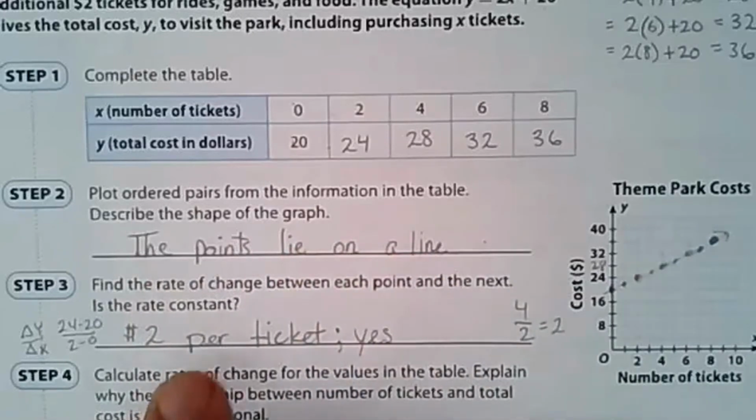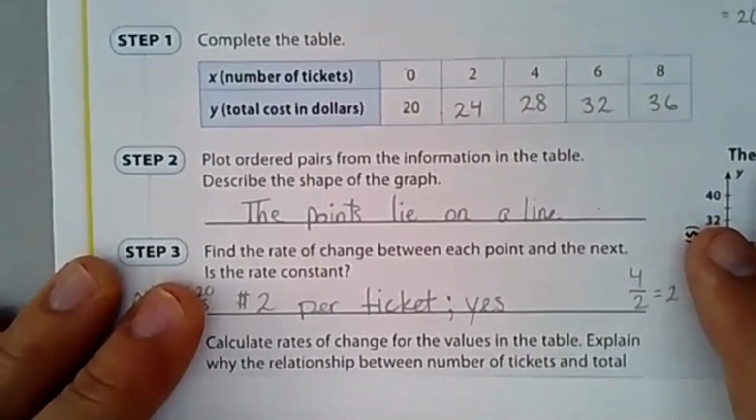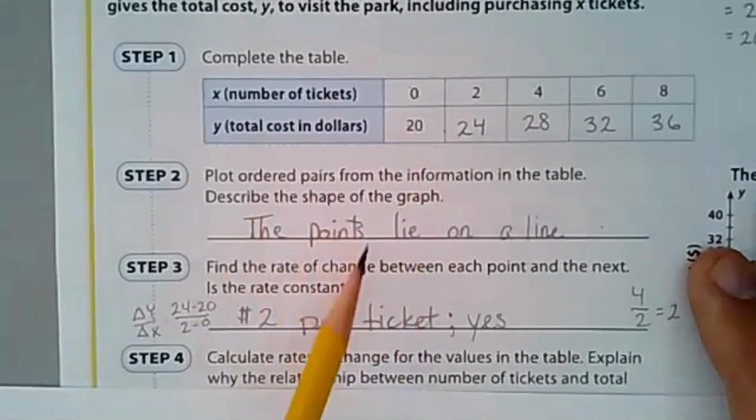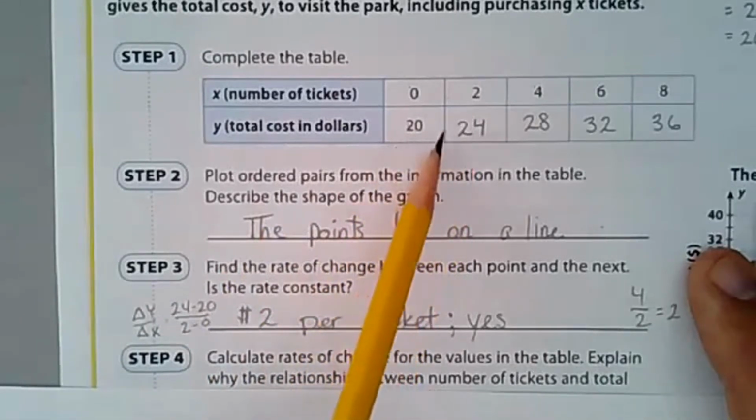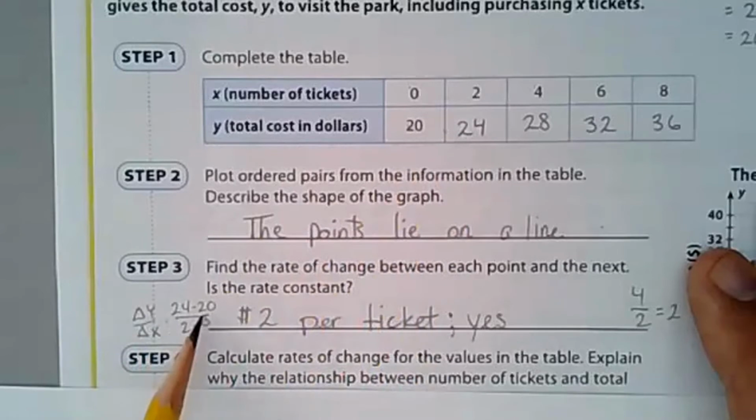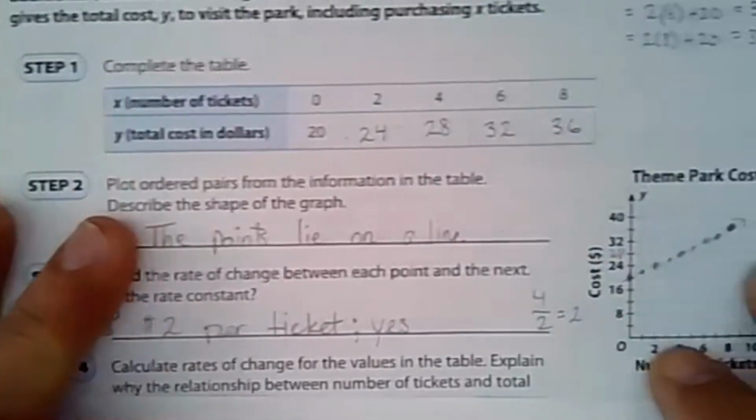And find the rate of change between each point. And what I could do here is I could take the change in y. So the rate of change is the slope. So it's change in y, 24 minus 20 over 2 minus 0. And that's 4 over 2. And 4 divided by 2 is 2. $2 per ticket. Is the rate constant? Yeah, the rate is constant.